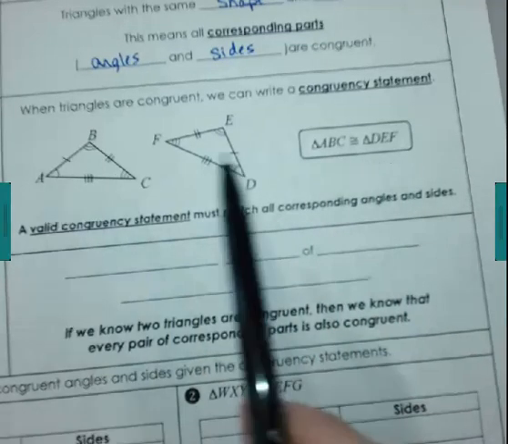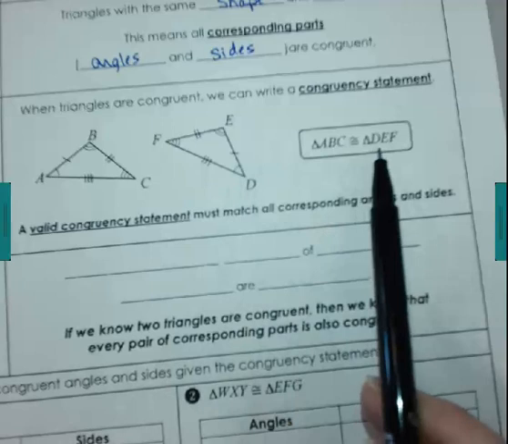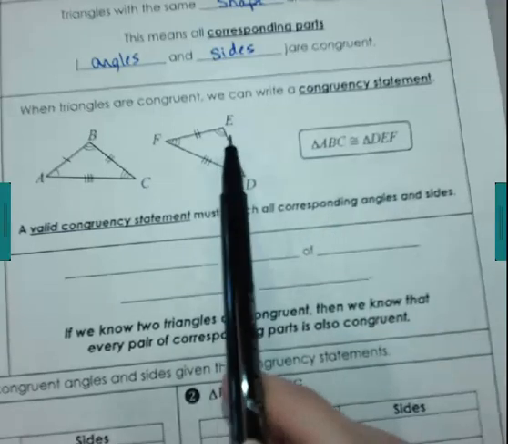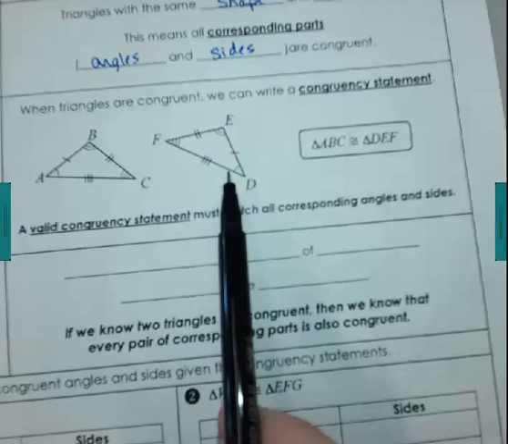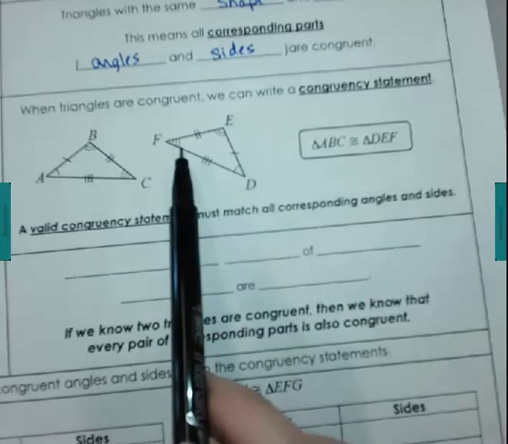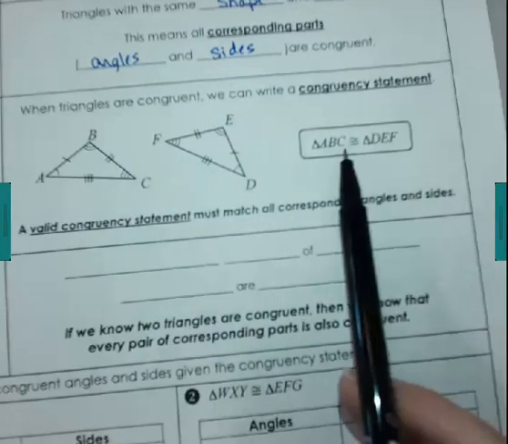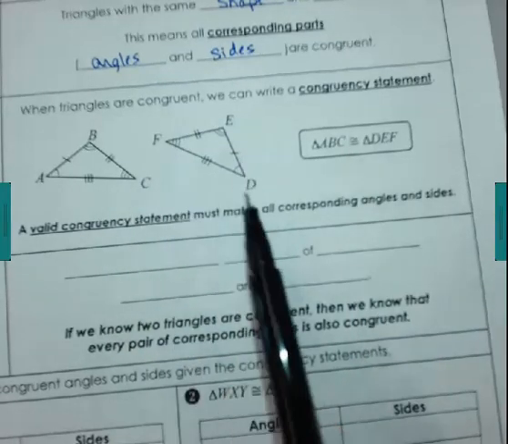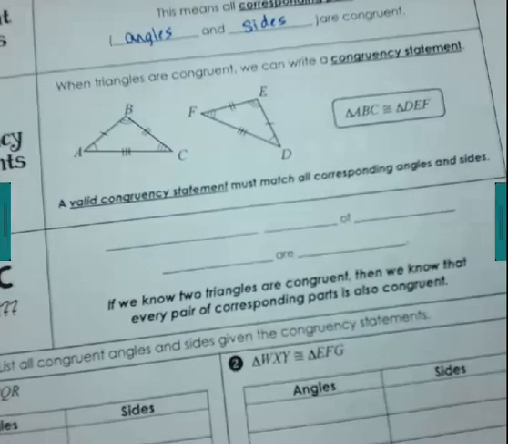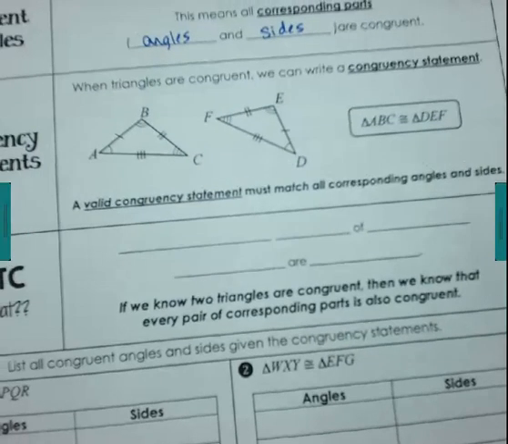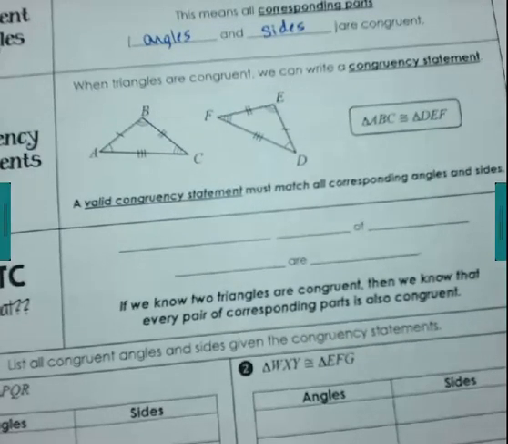Angle A is congruent to angle D. Angle B is congruent to angle E, the two markings, and then the third angle marking is angle C is congruent to angle F. So all of these angles and sides need to match up in our congruency statements, and we're going to be doing a lot of that in this unit, so we're going to practice a little bit.